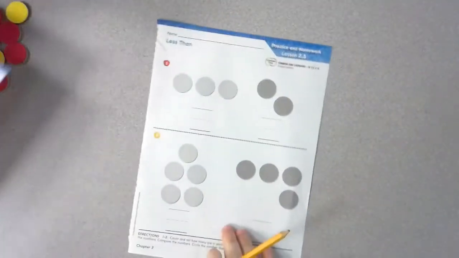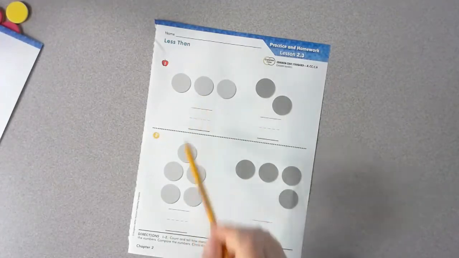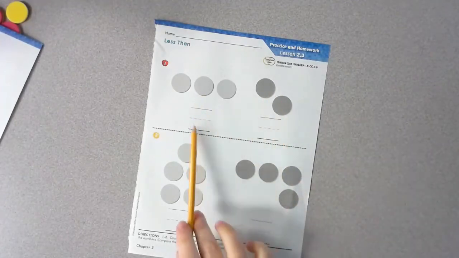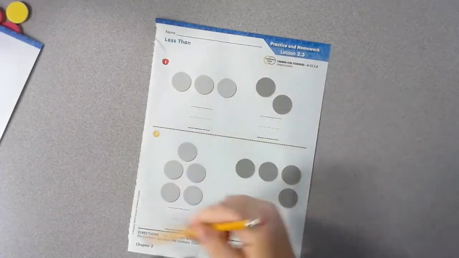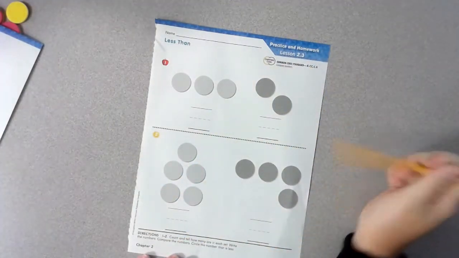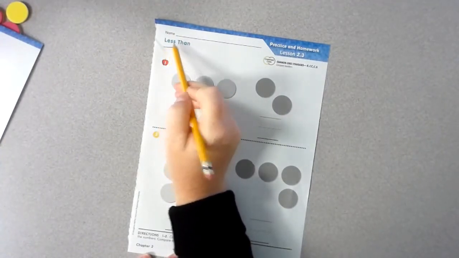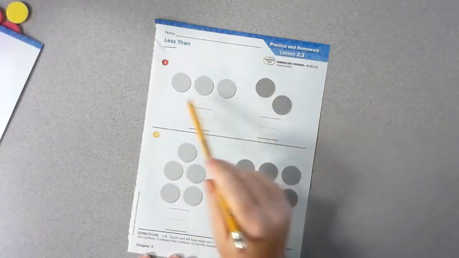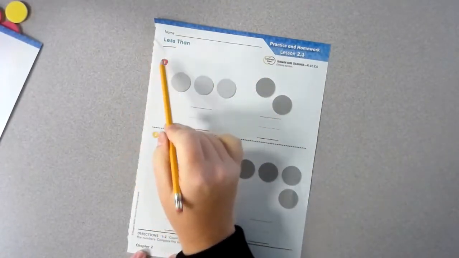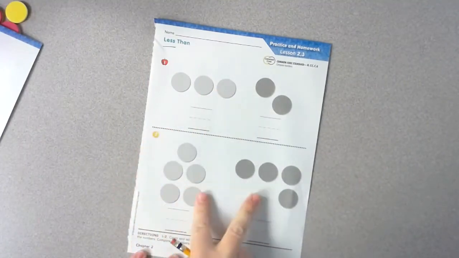So flip to your homework page. For this one, you're just going to count and tell how many are in each set. You're going to write the numbers on the line and then compare the numbers. For this page, you're going to circle. Right here is a little hint too. Less. You're going to circle the groups that have less. So whatever group has less. On number 1, you're going to compare these two groups. And number 2 in the yellow sun, you're comparing these two.